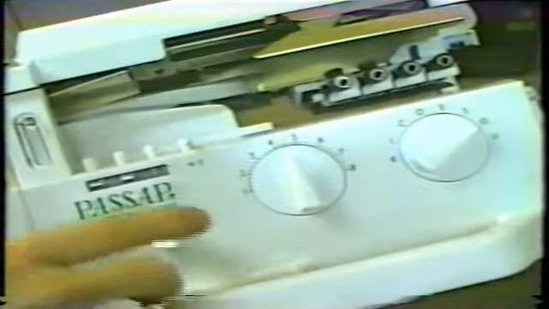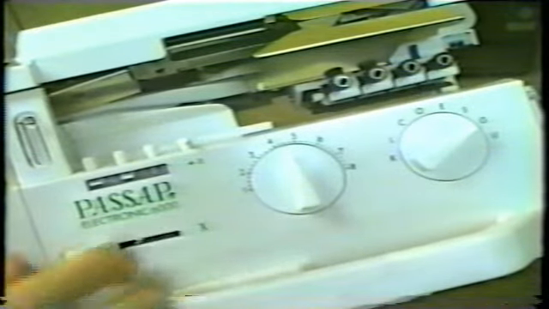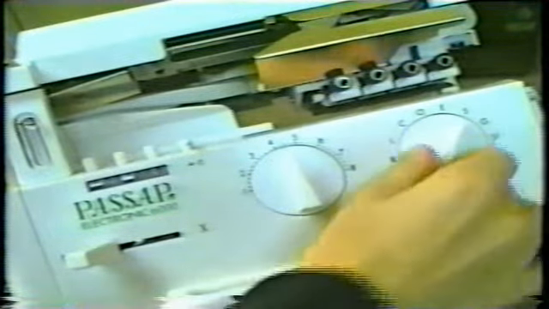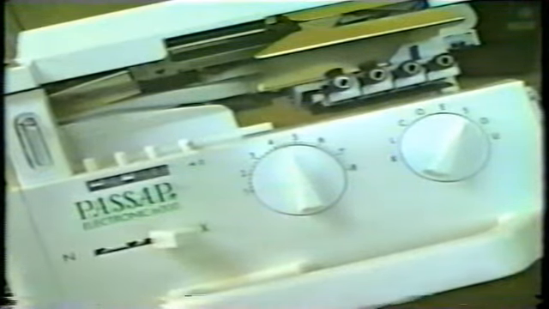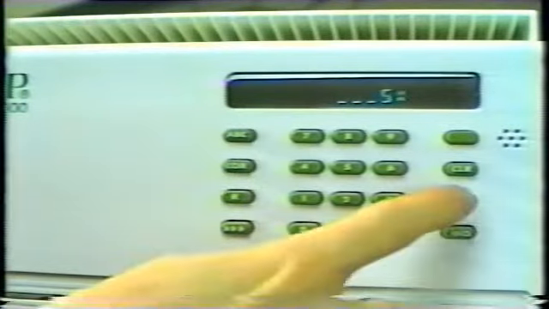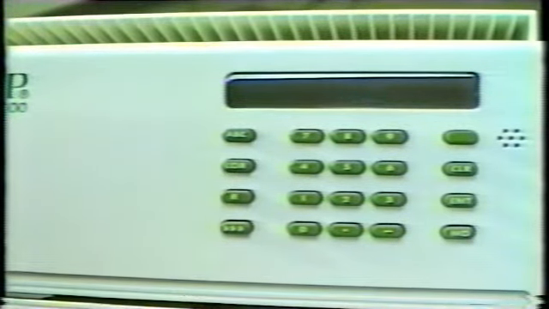Cast on, press enter. Put the front lock in SX. Press enter. Now put the back lock in GX.